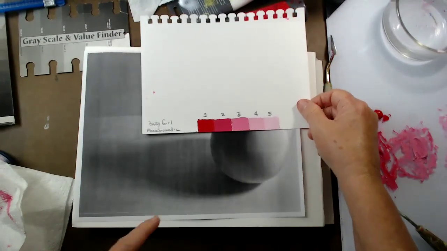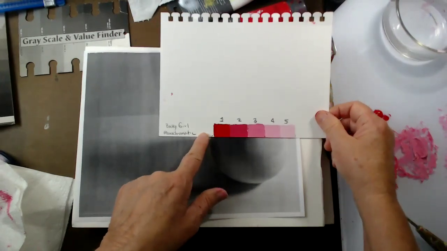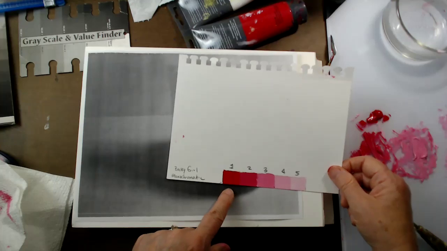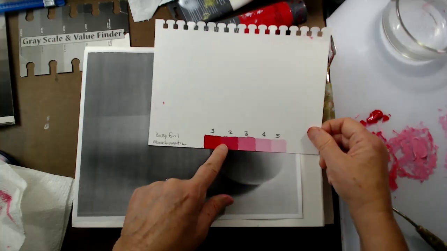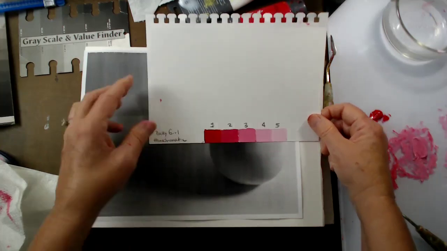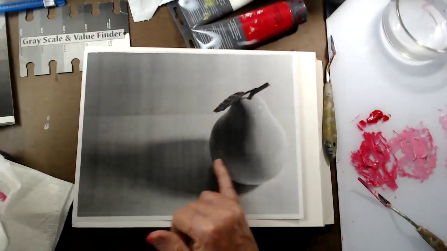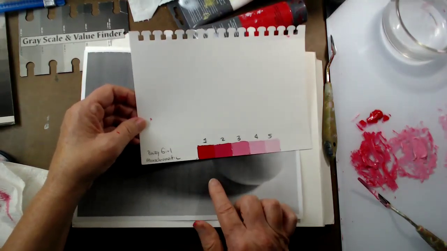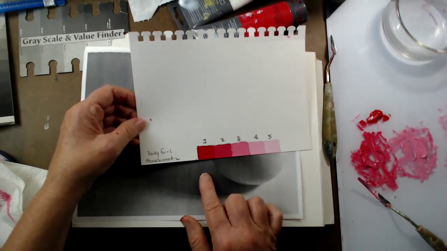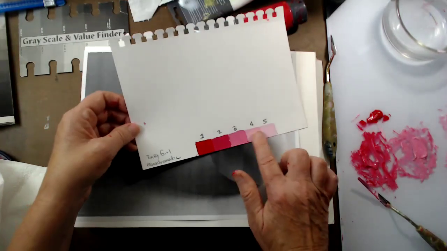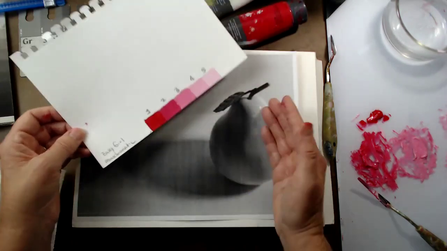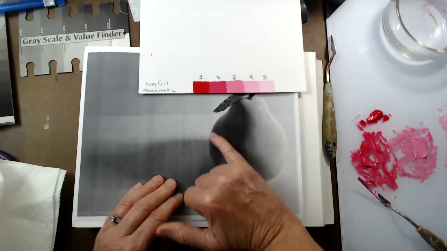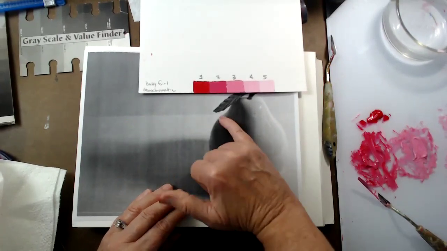And when you squint, just gently close your eyes, you can see that the darkest is probably down in here. And here's the shadow side. So all the shadow side of the pear is over here on the side. You see that? And then all the lit side is over here, right? And there's a hard edge right here.